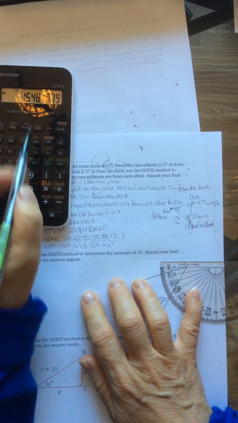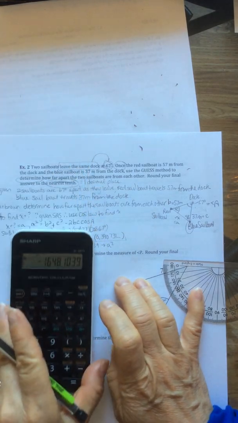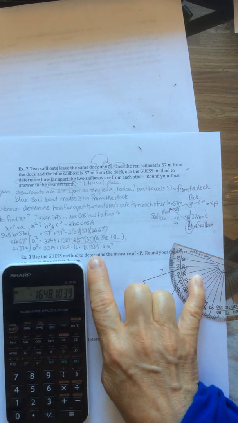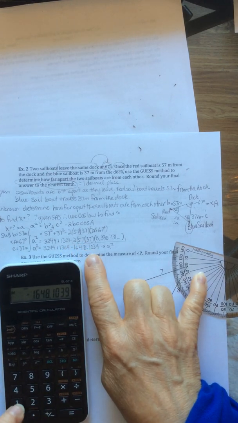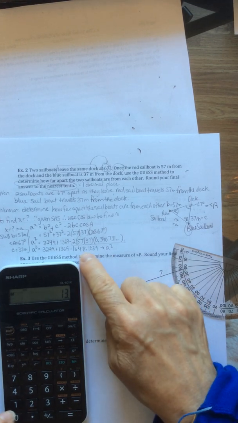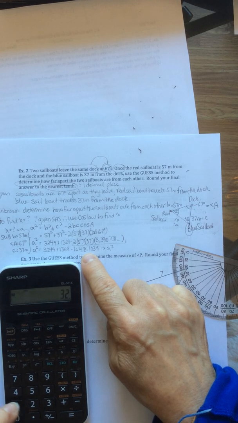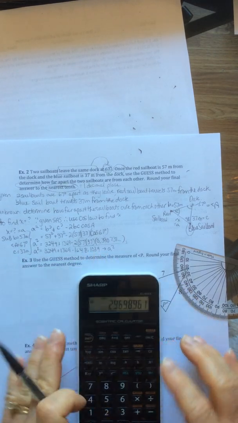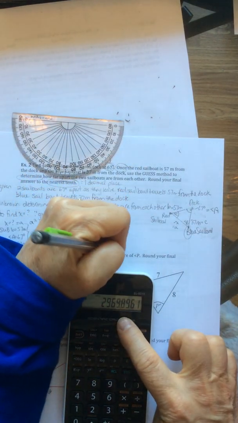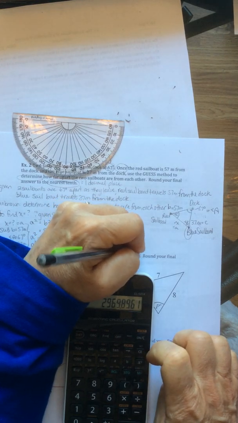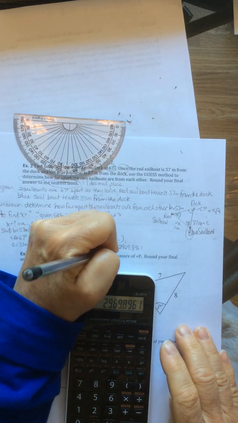I don't need to clear that on my screen. I can just type in the plus these values. So plus 1369 plus the 3249. Okay, so that is 2969.8961. Want the square root of that?